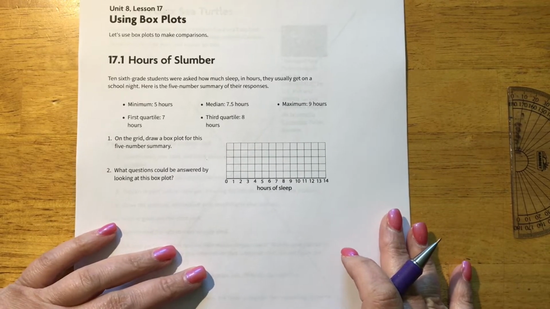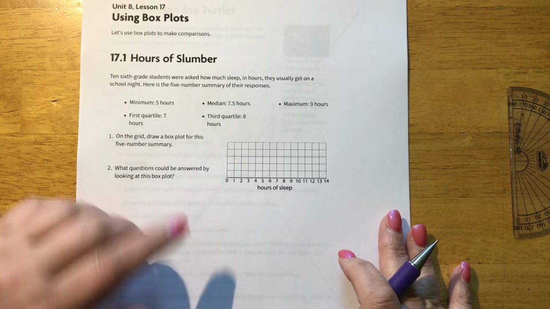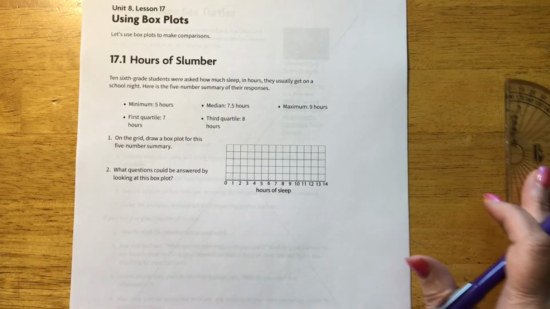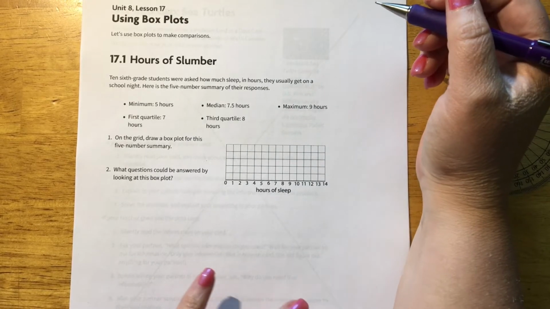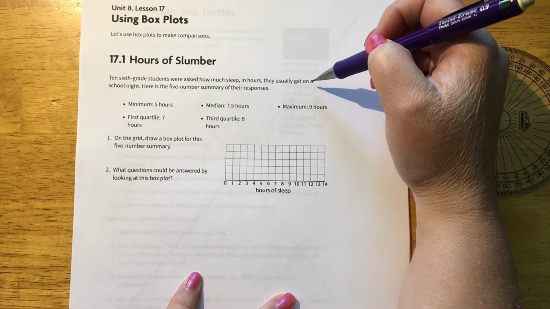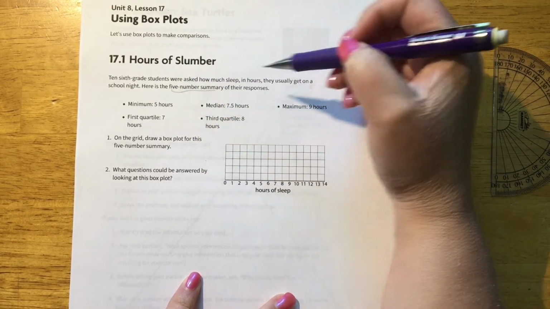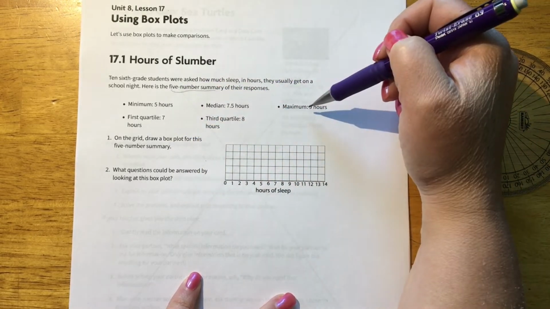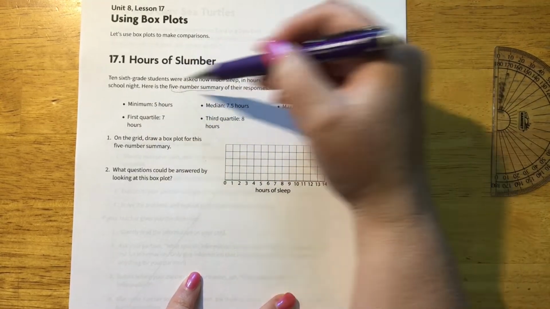Holy cow. Activity number 1 is all about hours of slumber or hours of sleep at night. Let's read what this is all about. It says 10 6th grade students were asked how much sleep in hours they usually get on a school night. Here is the 5-number summary. Okay, so this is the big 5, right? The big 5 important bits of information from the data that was collected.